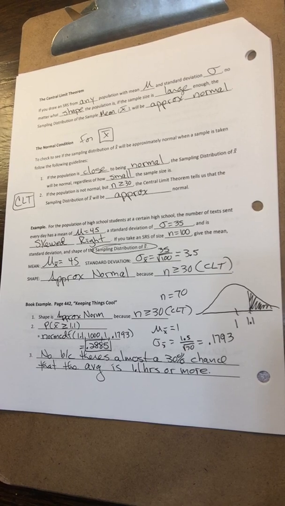30%. There's a 30% chance of rain. Are you going to plan to have a wedding outside? You see what I mean?